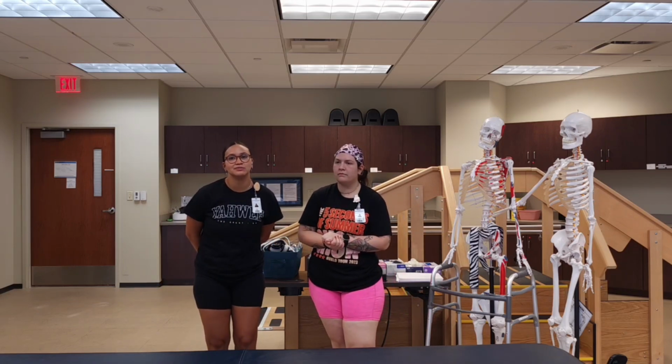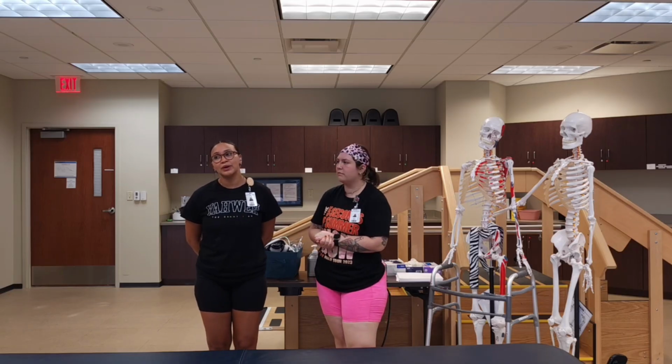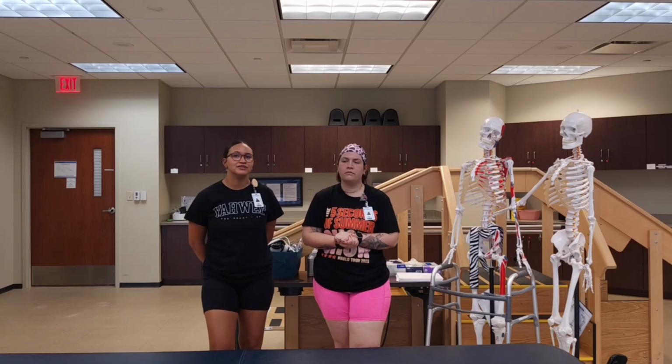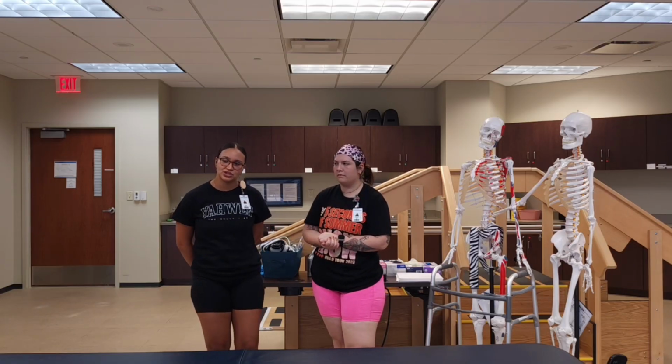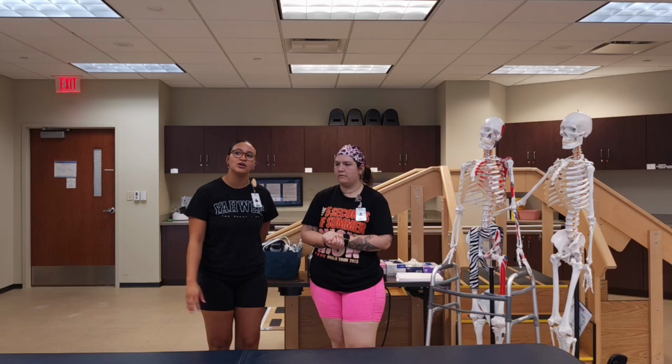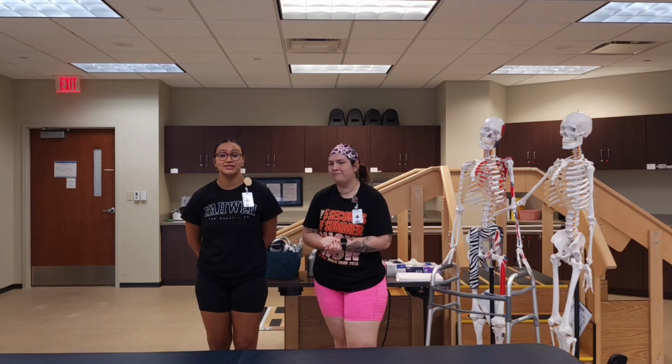We would emphasize maintaining the patient's weight bearing status, whether that's partial or non-weight bearing. We would also emphasize up with the good and down with the bad, and we would not encourage the patient to go up the stairs if they're feeling dizzy or feeling weakness or fatigue.